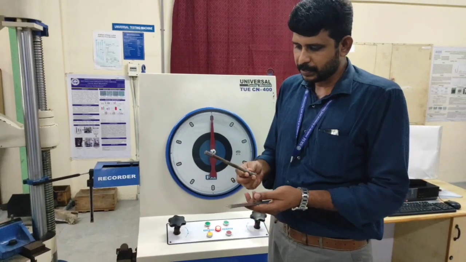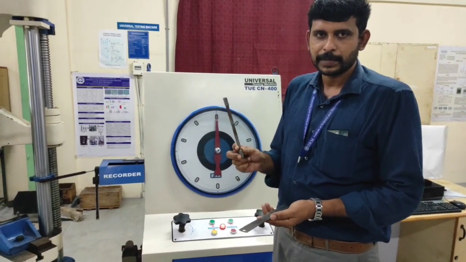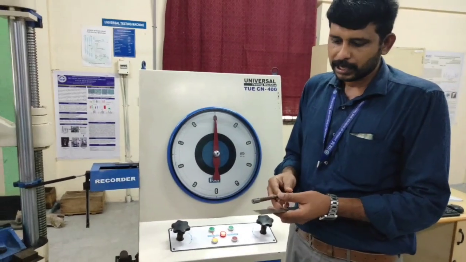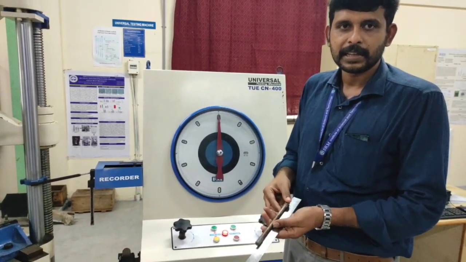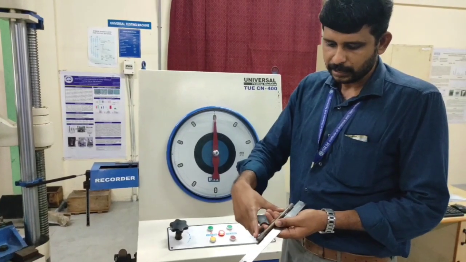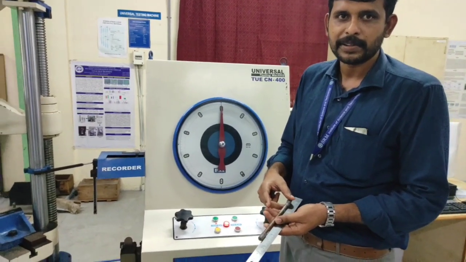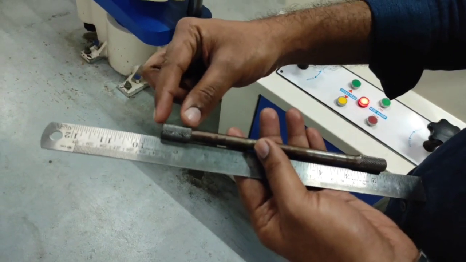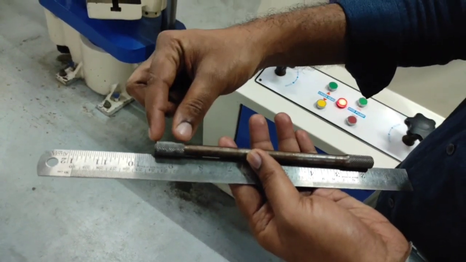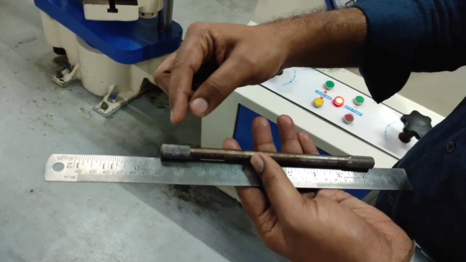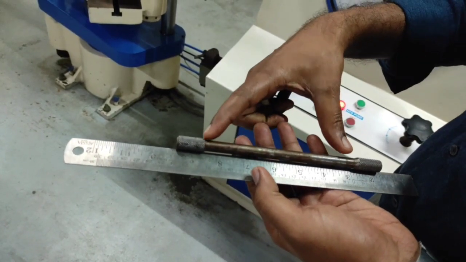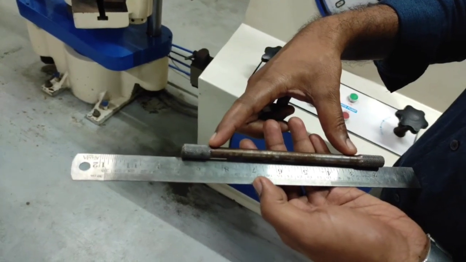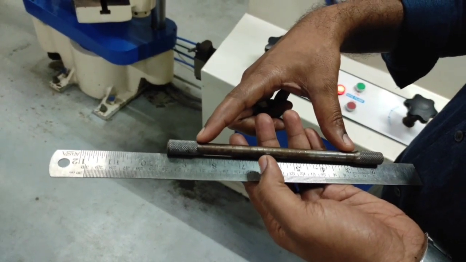So this is the specimen. We are going to test the tensile strength of this particular mild steel specimen. The material is mild steel. The cross section of the specimen is taken as a dumbbell shape, or you can also call it a dog bone shape. This particular area refers to the gripping area of the specimen, and the intermediate portion, which we can see with the normal eye, we call the gauge length.